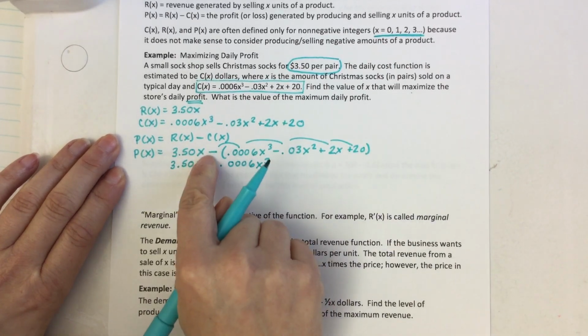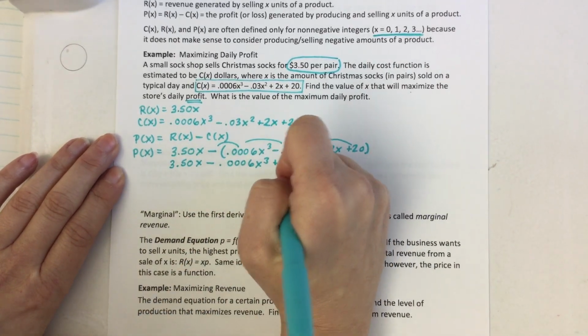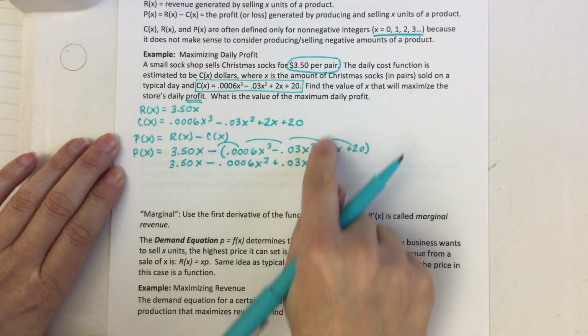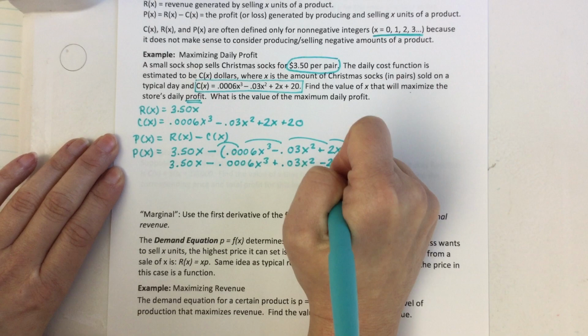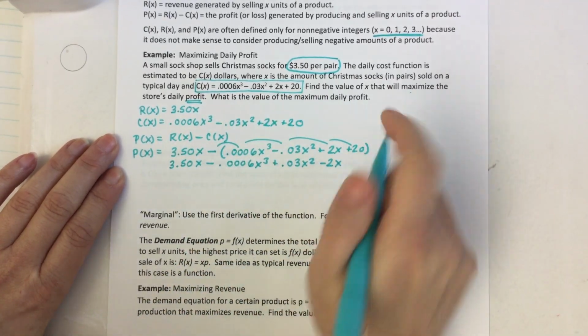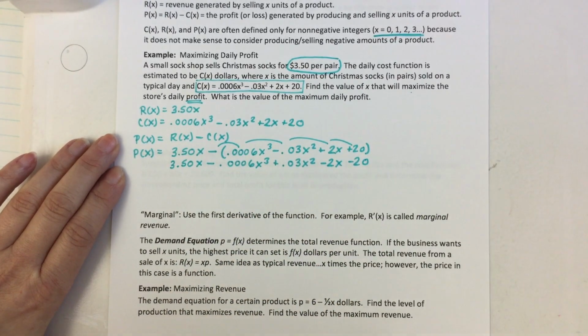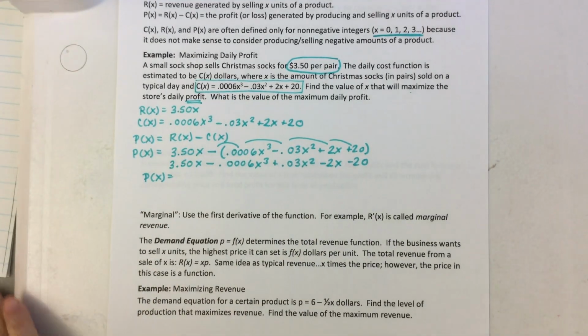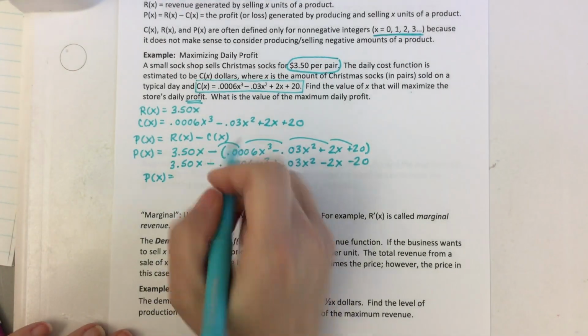0.0006x cubed. Negative times a negative is now a positive 0.03x squared. Negative times a positive is a negative 2x. Negative times a positive is a negative 20. Now I need to combine like terms. So I'm going to put this in the correct order.